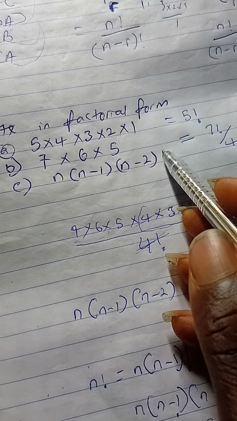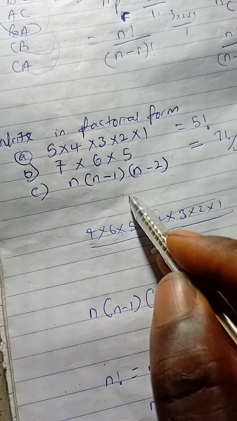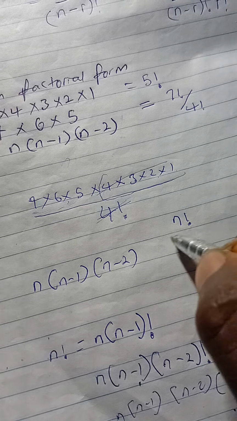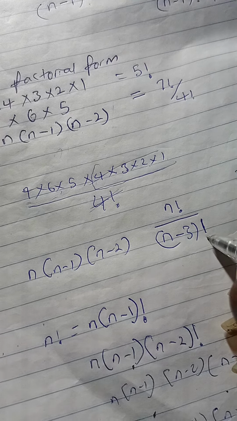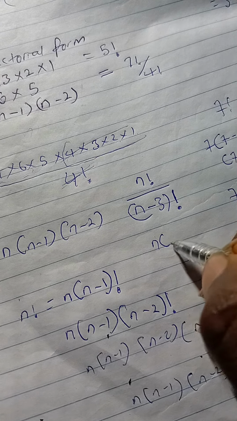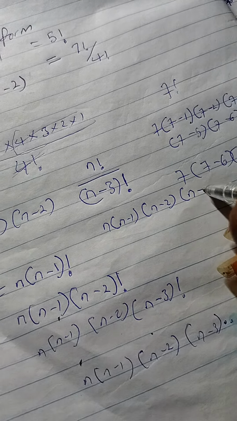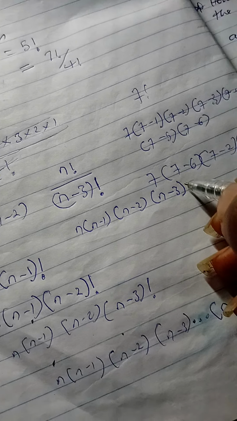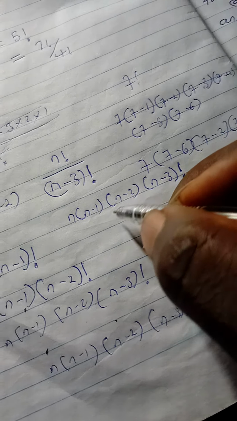Now, for this question that we are told to write, it doesn't stop with factorial. If there's a factorial at the back, then the whole thing is n factorial. But since there's no factorial at the back, the answer is n factorial over n minus 3 factorial. How did I know? Because n factorial is written as n into n minus 1, n minus 2, n minus 3. If you don't want to stop it, you can continue and still write n minus 4, but let me just put factorial to tell you that I can still extend this.